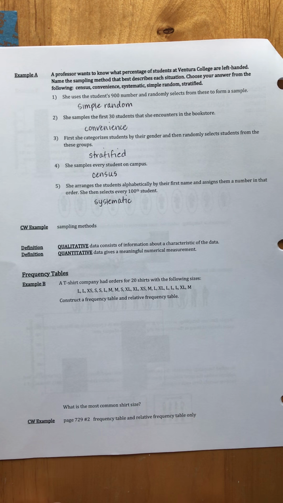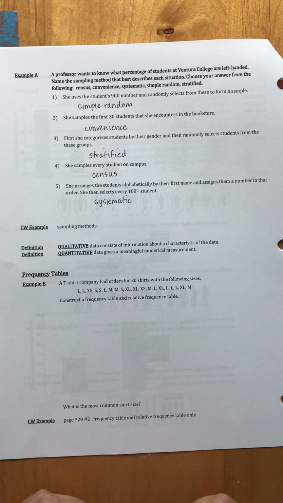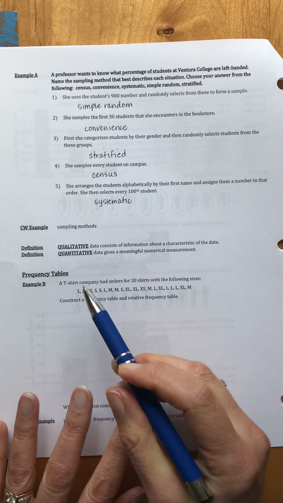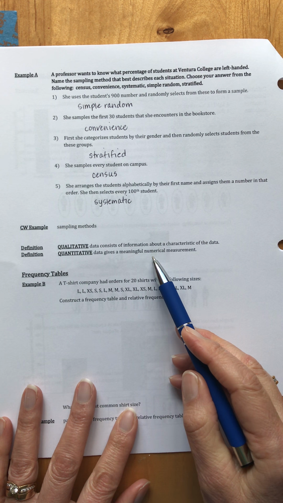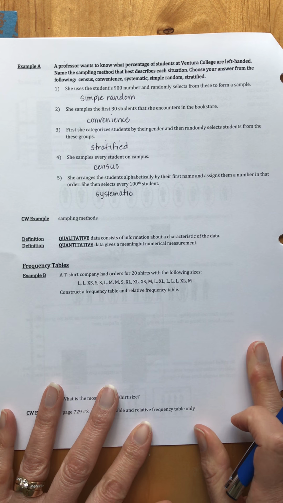Okay, go ahead and pause the video, do your classwork, and then read the next two definitions and then turn the video back on. All right, so you learned that qualitative data is something giving a quality. So it could be either a word or some kind of description. It could be a number. Quantitative, though, has to be a number, and the number has to have meaning associated with it.